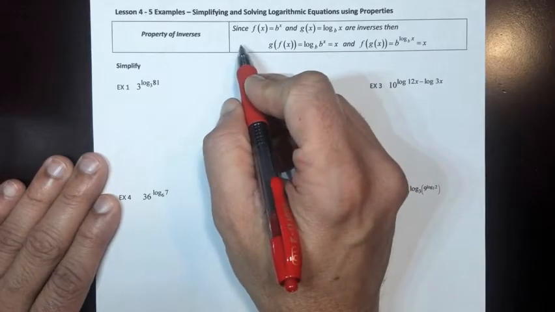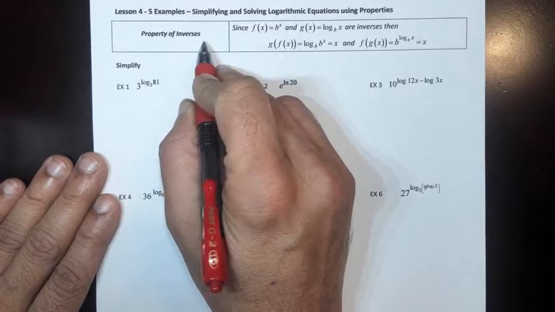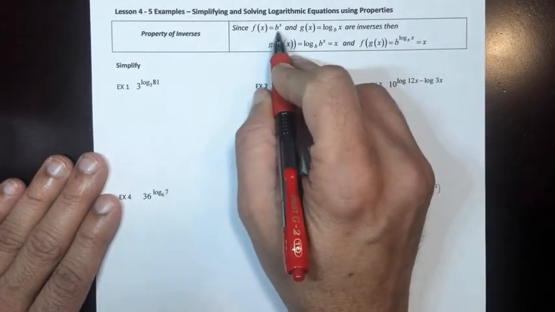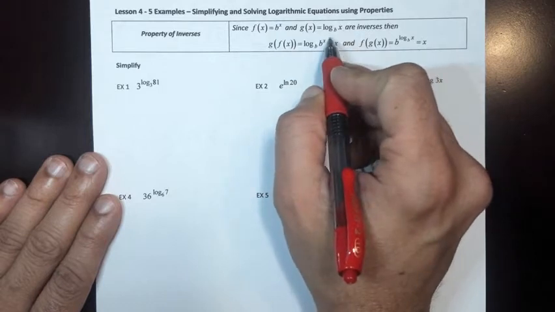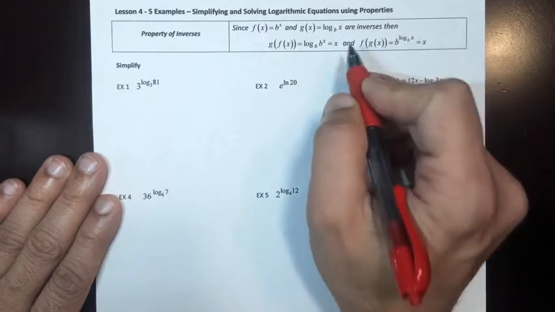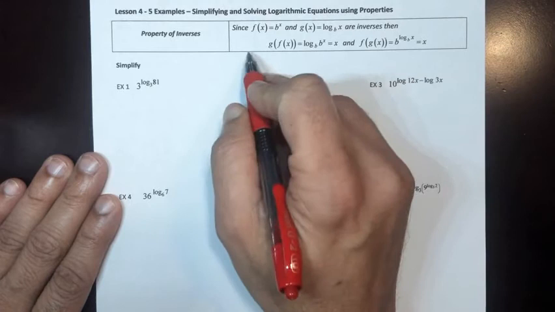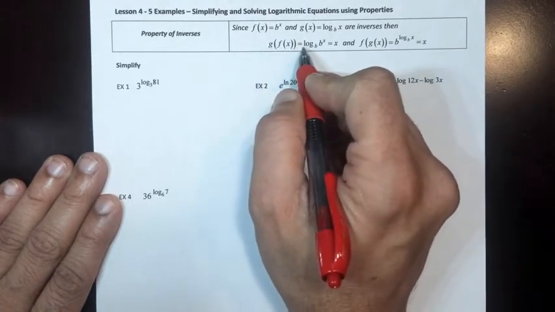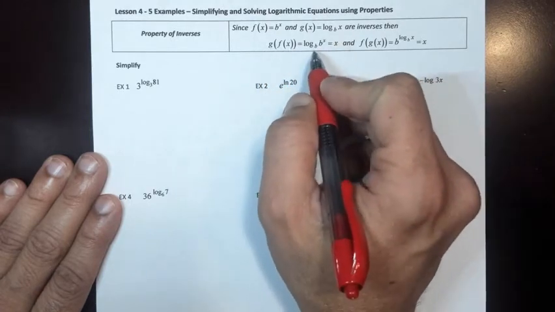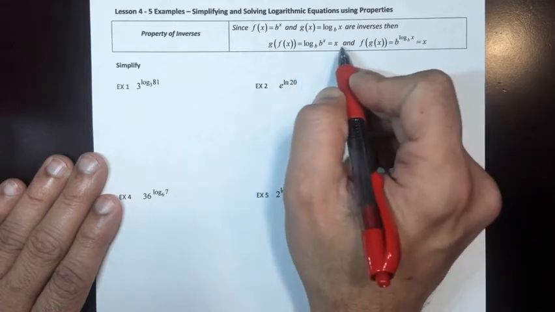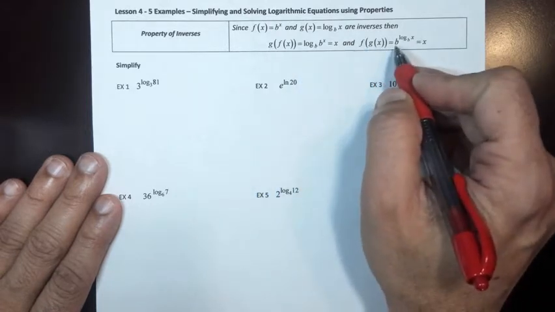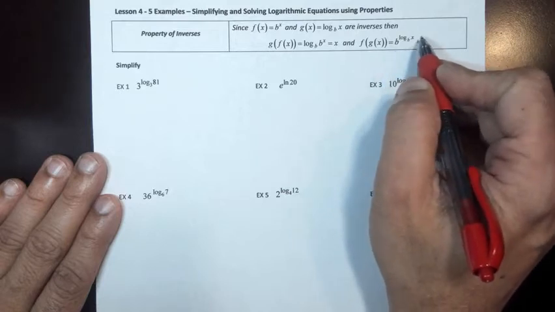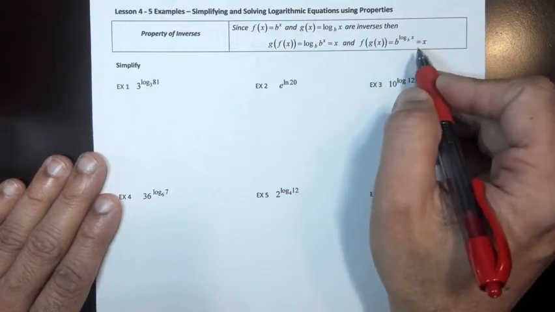We are talking about the property of inverses. So we know f of x is equal to b to the power of x and g of x is equal to log x to the base b are inverses. Then the composite functions g of f of x is equal to log b to the power of x to the base of b is equal to x, and f of g of x equal to b to the power of log x to the base of b is equal to x.